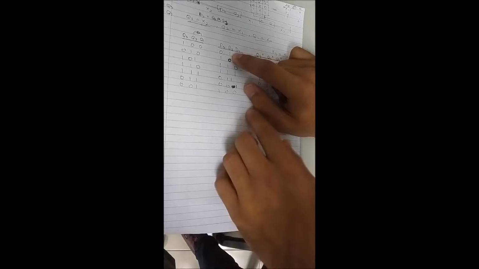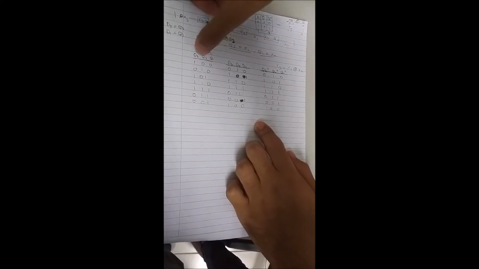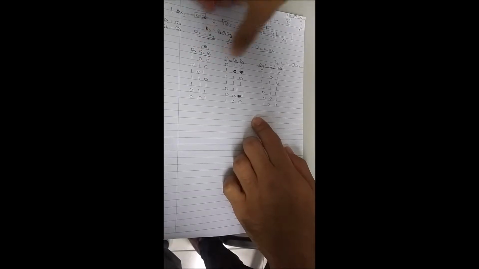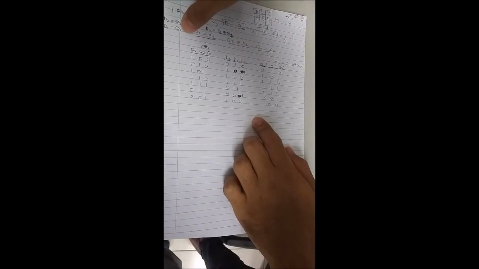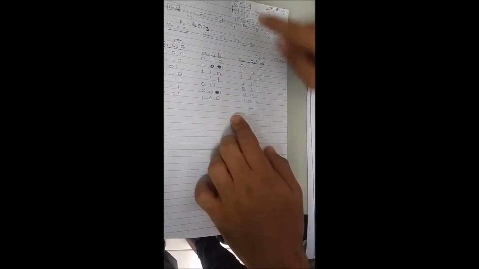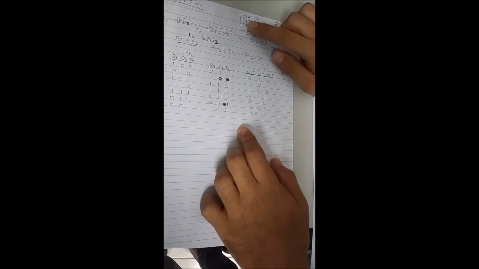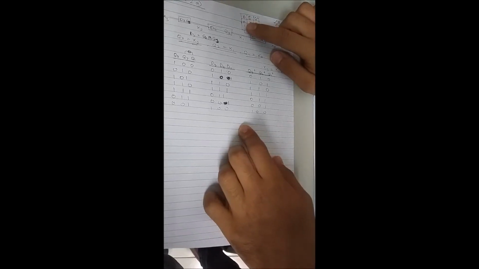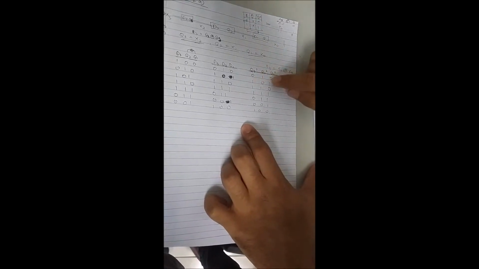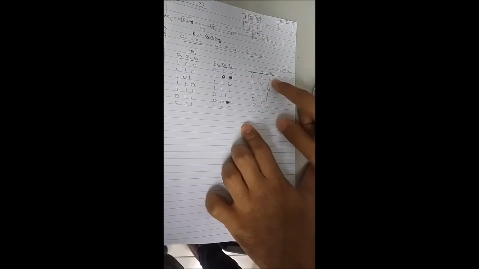And D2, as you can see here, is equal to Q3. And based on that, D2 is equal to Q3, which is 1 and 1. And D1 is equal to Q2. Q2 is 0, hence we have 0 there. And based on the D flip-flop truth table, the next state is the same as the D input. So hence the next state is the same. So 0, 1, 0 and 0, 1, 0.